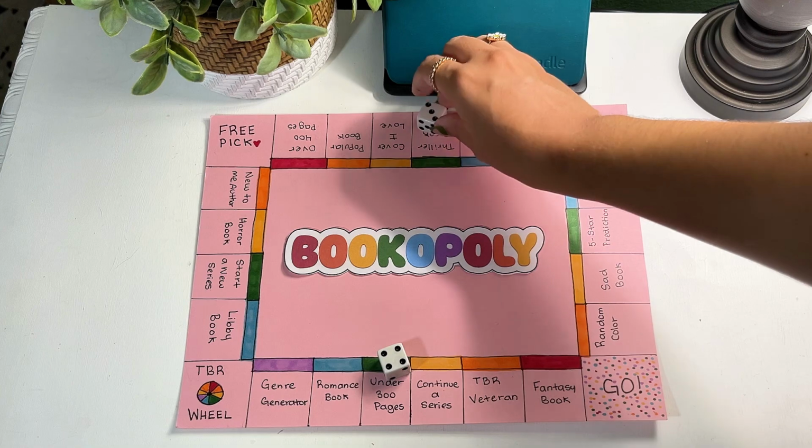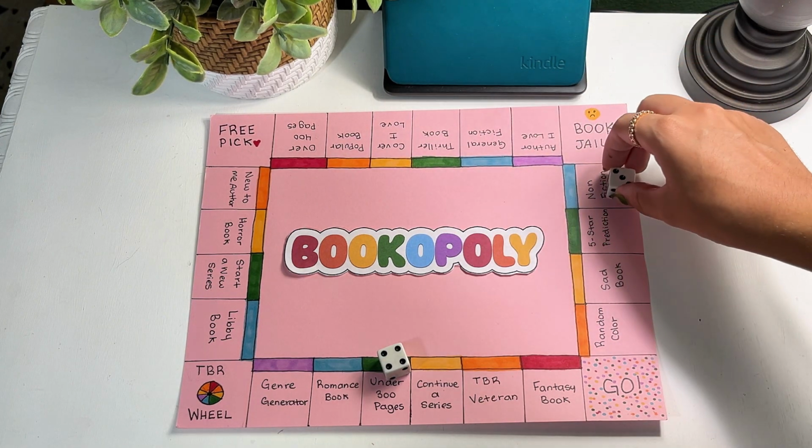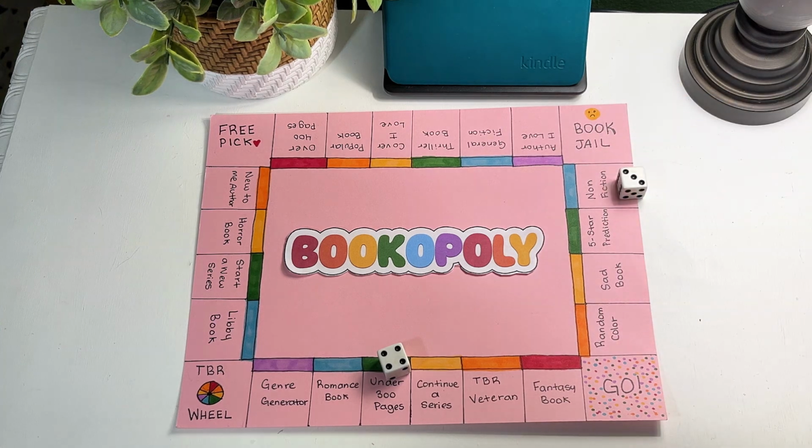Okay, we're just getting either 4 or 6. Okay, 1, 2, 3, 4. Okay, that was so close to book jail. So we have nonfiction. I don't have a lot of nonfictions on my TBR, but I do have some, so I should have a few that I can pick from.